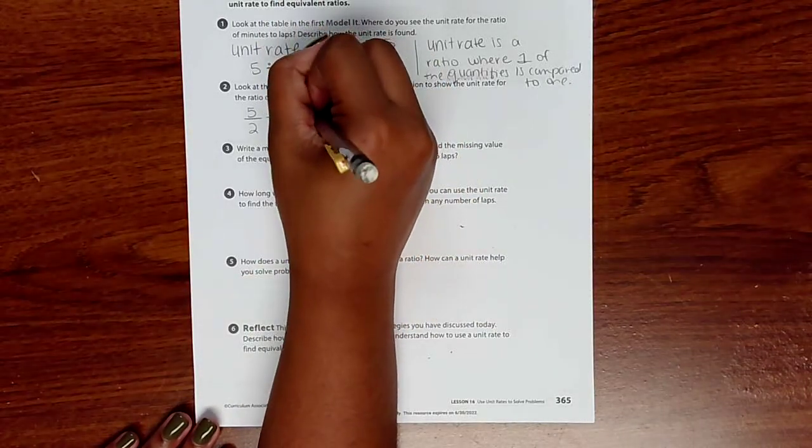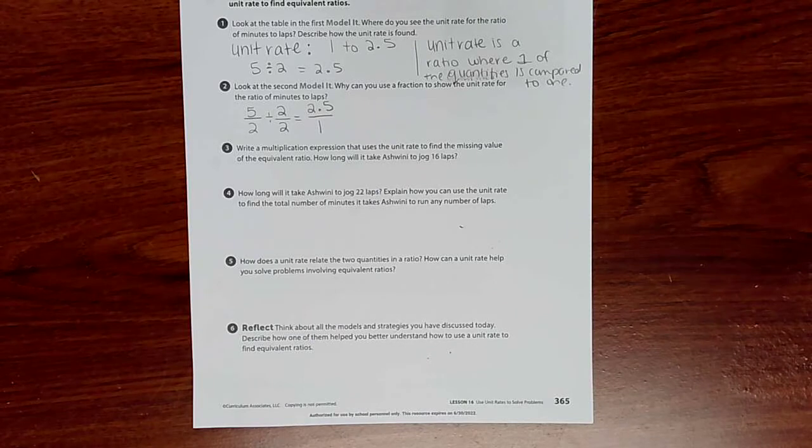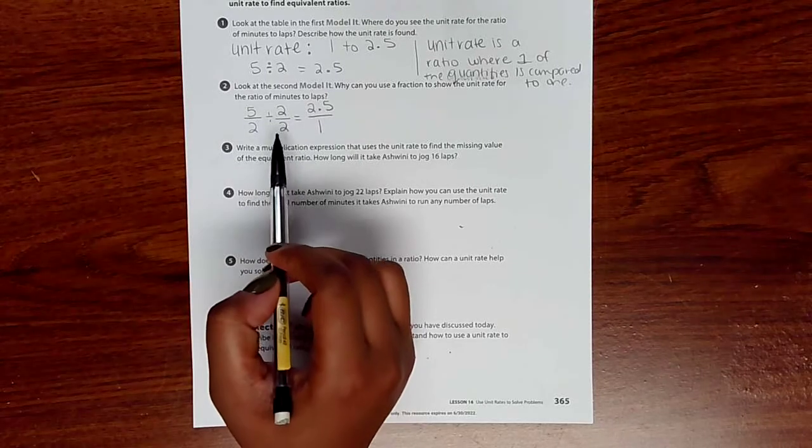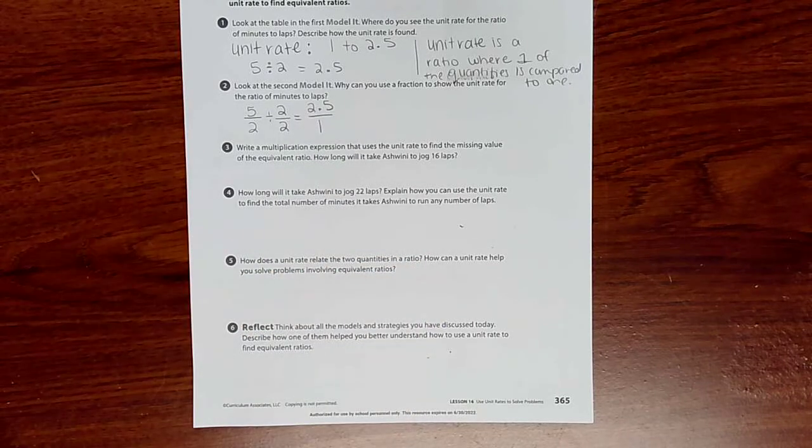And 5 divided by 2 is 2.5, right? So why can you use a fraction to show the unit rate for the ratio of minutes to laps? Because you can divide the numbers in a ratio to find the unit rate. A fraction shows the division of the numerator by the denominator, right? So we're just dividing both up top, and of course that 1 is there. That's why we get that per lap, right?